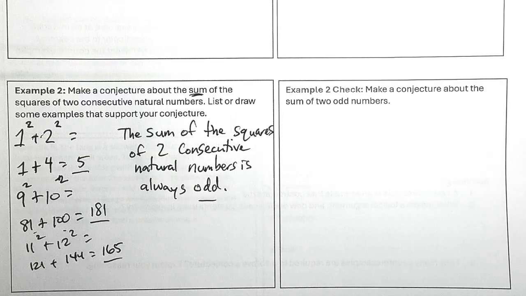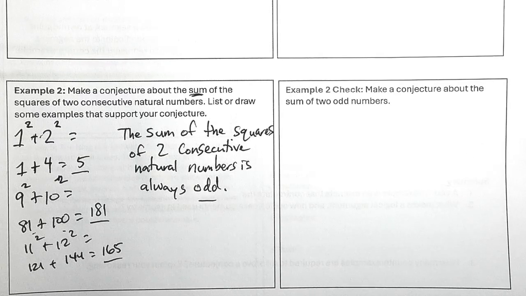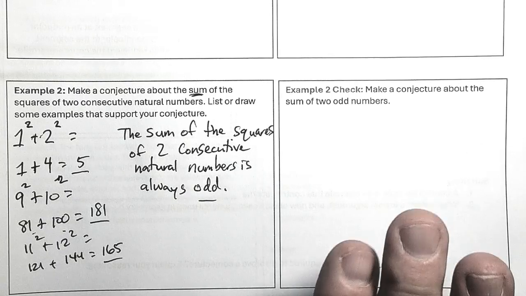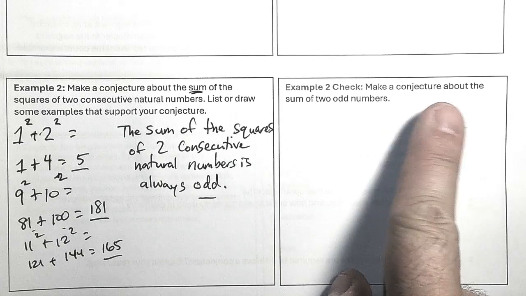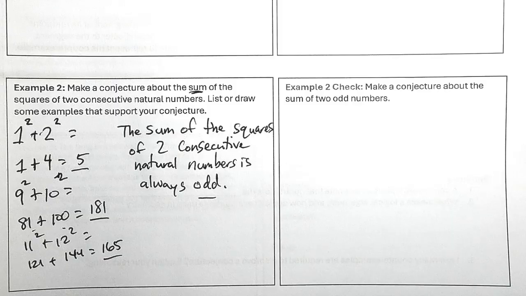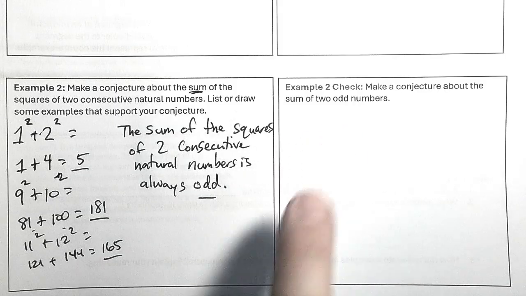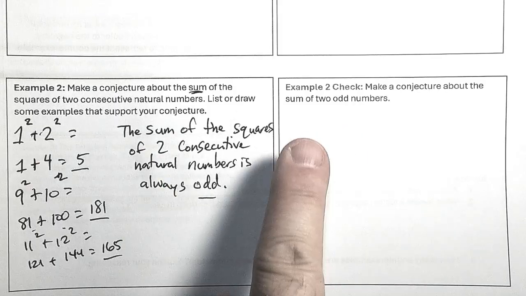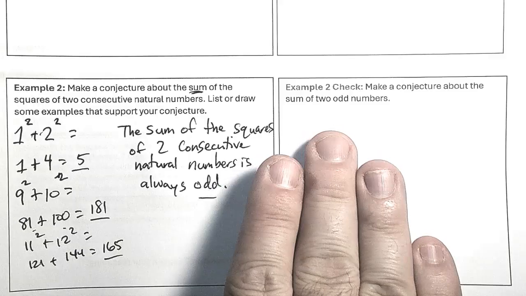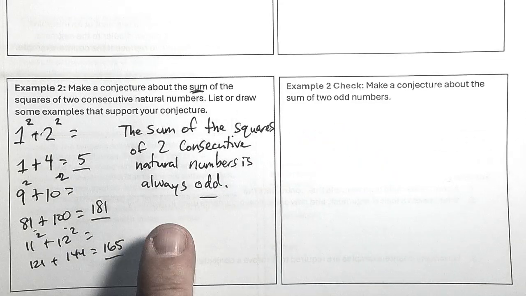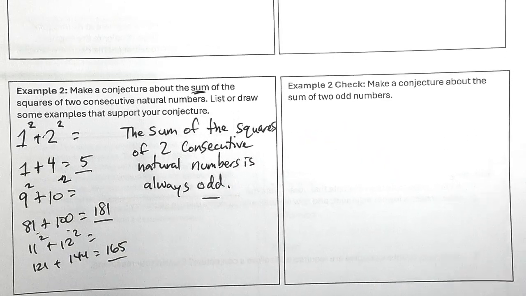Okay, makes sense. All right, so over here, they make it a little simpler for you on the check. You're going to make a conjecture about the sum of two odd numbers. So you're not squaring anything. You're just taking the sum of two odd numbers. See what you get. Write your conjecture. Let's flip over to page 2.